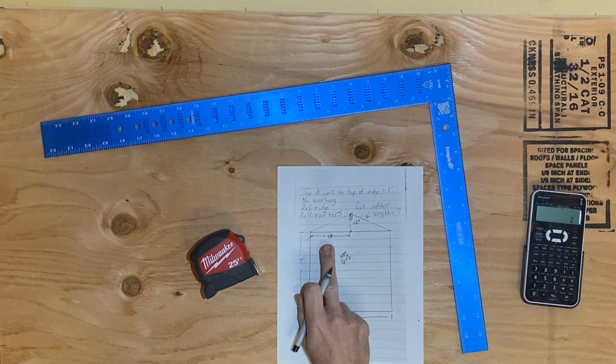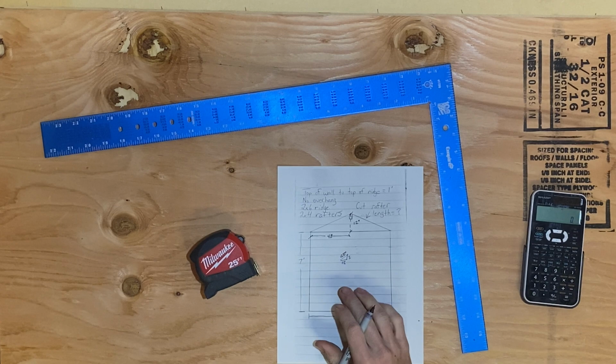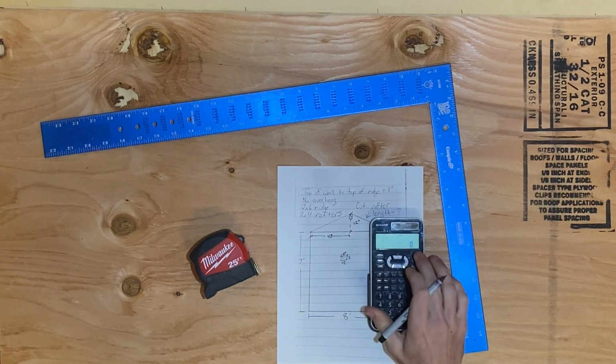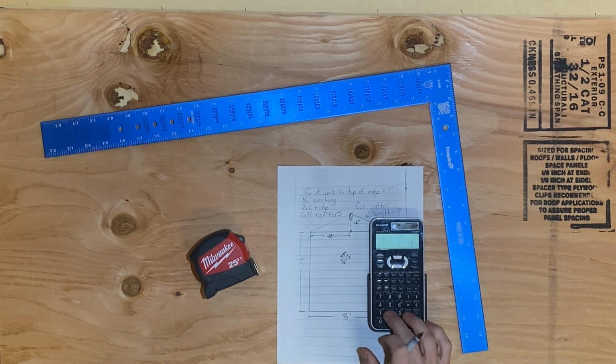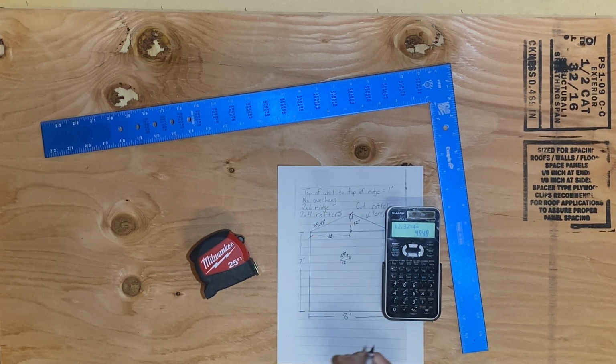Now we have 48 inches, which is 4 feet of run. So we multiply our slope value there by 4. 12 goes into 48 4 times. So 12.37 times 4 units of run equals 49.48 inches.